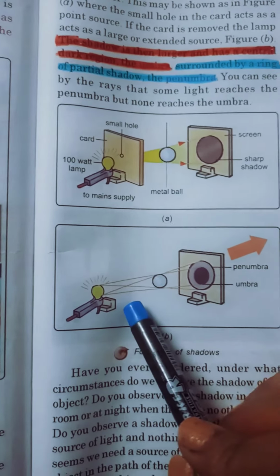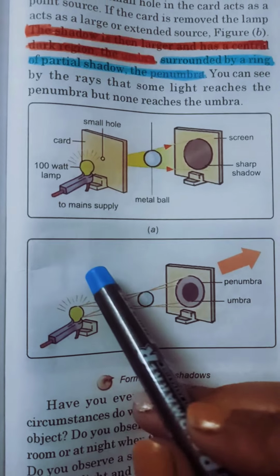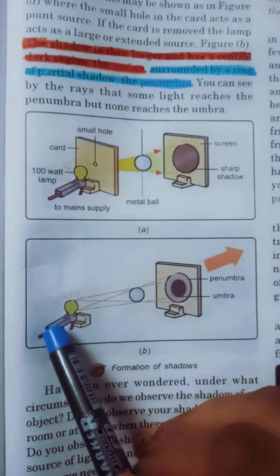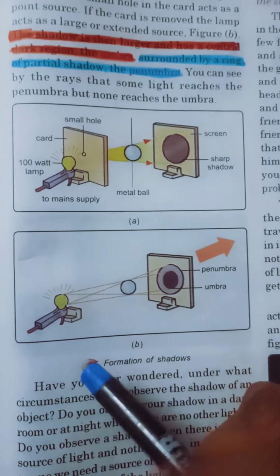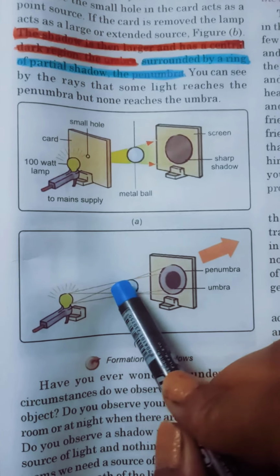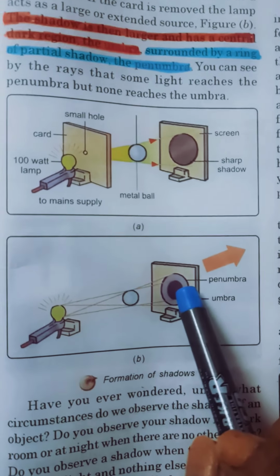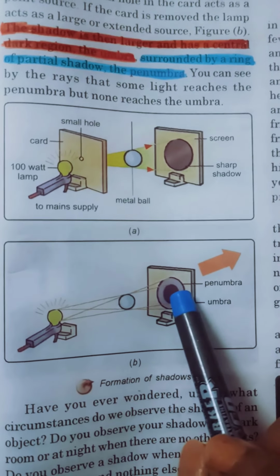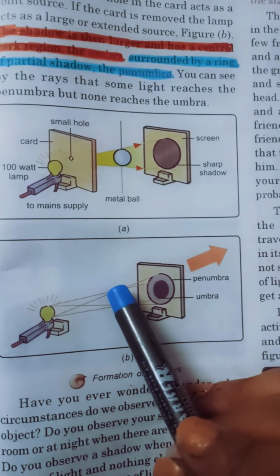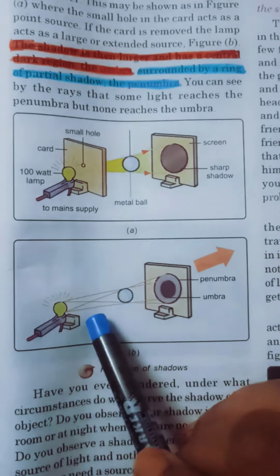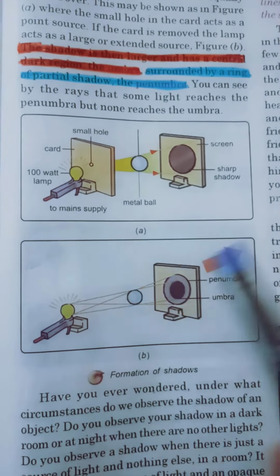Now in this image what we can see, they have removed the cardboard from here. The light source is same, and this ball is also same, screen is also same, but the shadow has changed. Why? Because the light is coming in an extended path, right?